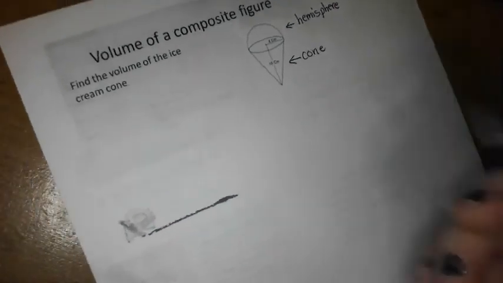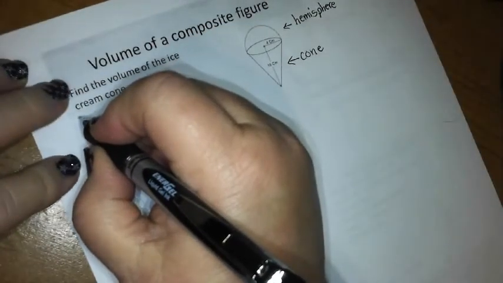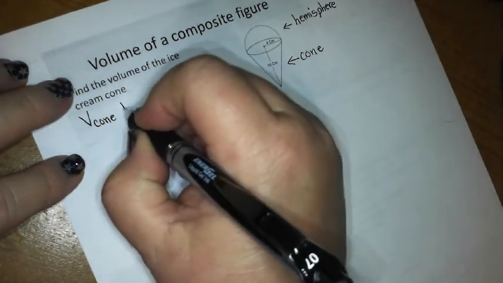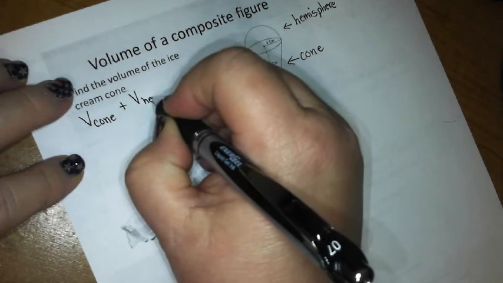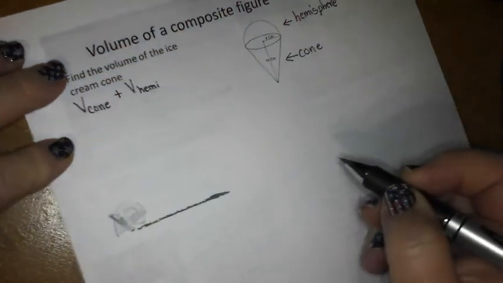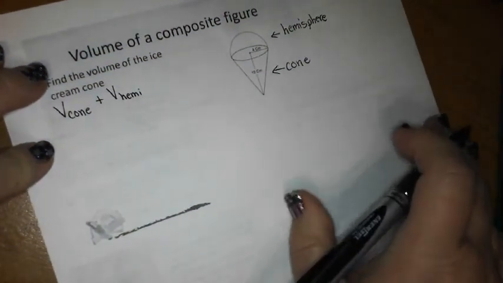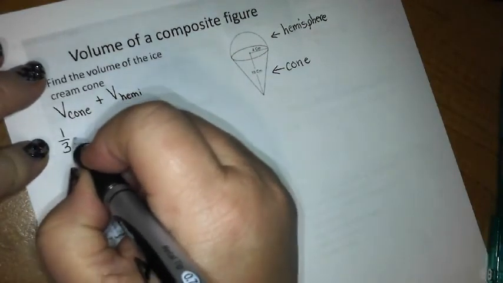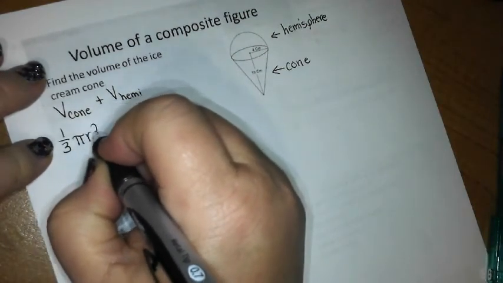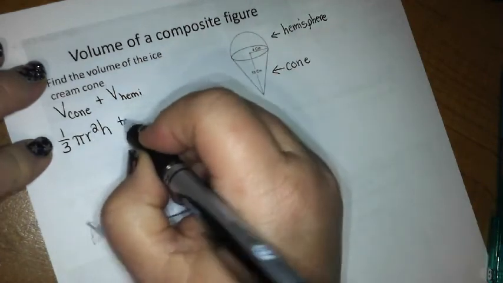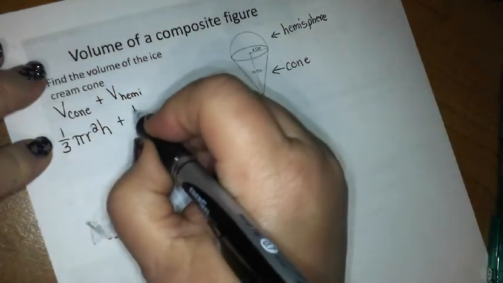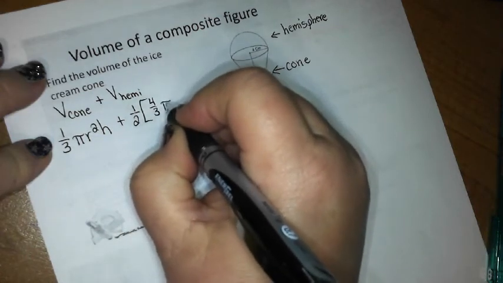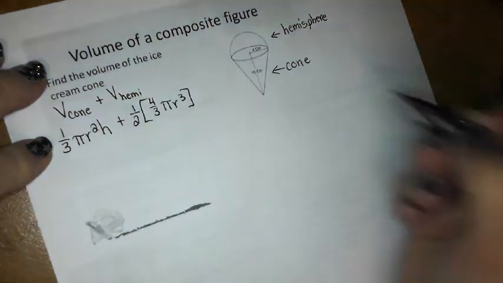So what I like to do is to kind of set everything up. I'm going to talk myself through it. I'm going to say, I'm going to find the volume of the cone plus the volume of the hemisphere. That's my process. Now I'm going to write my formulas. Volume of a cone is 1/3 pi r squared h. And the volume of a hemisphere we just did was 1/2 times 4/3 pi r cubed.